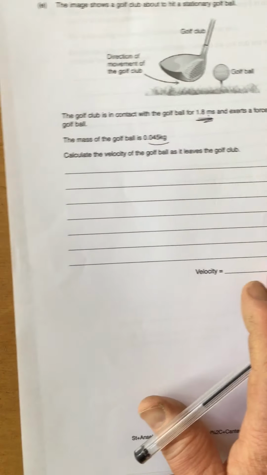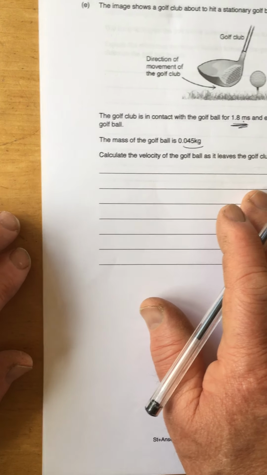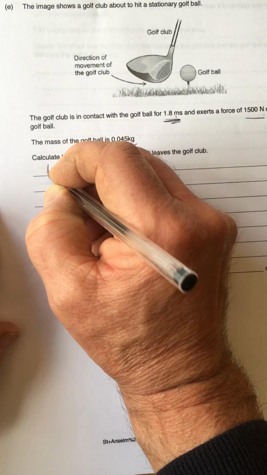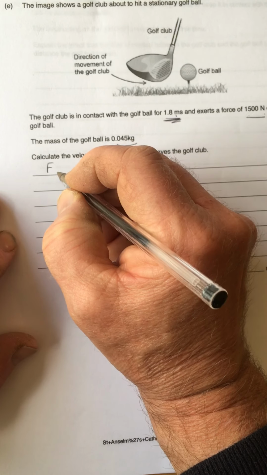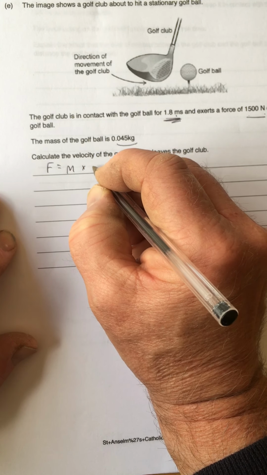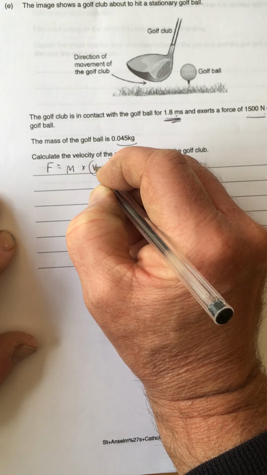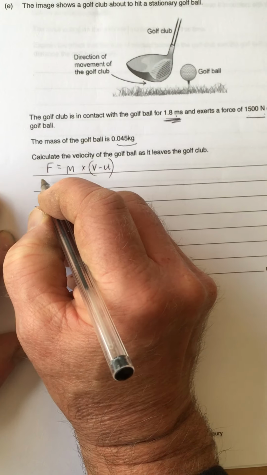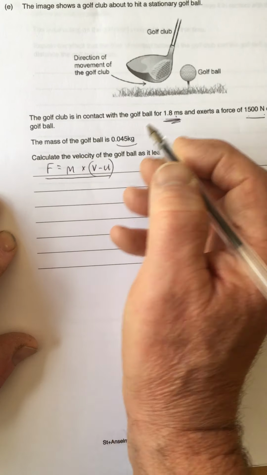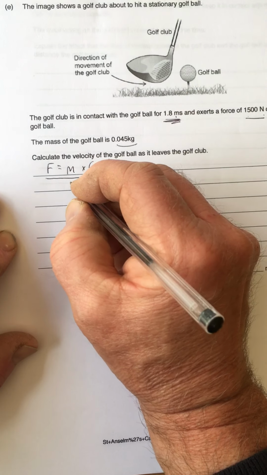So let's write my equation down. You can get this from the equation sheet, but you'd have to know which one you're going to use. You have to be able to do this. So force equals my mass times a change in velocity, and that's normally v minus u, final velocity minus initial velocity. The initial velocity of the golf ball is 0 because it's standing on its tee, and it's going to go off at a certain speed, divided by time.